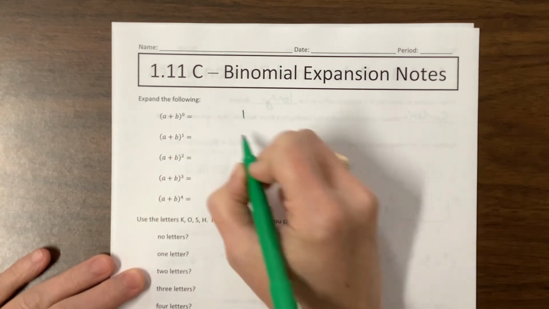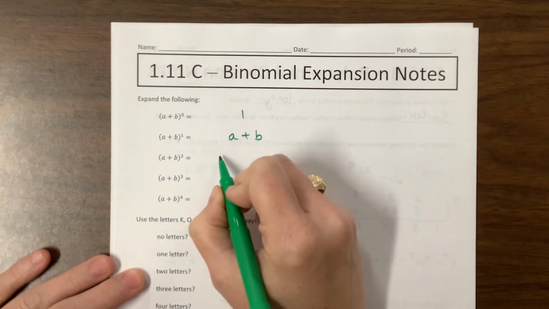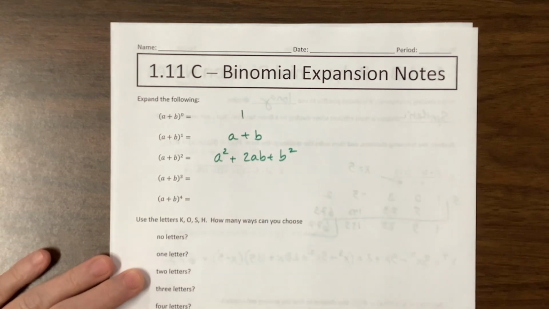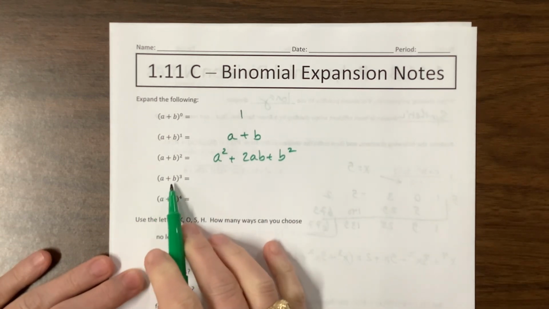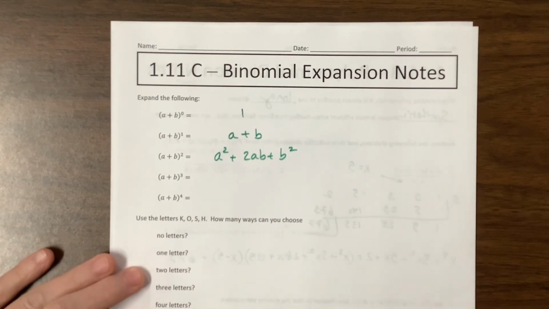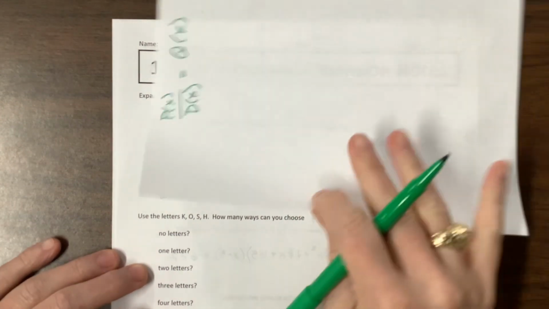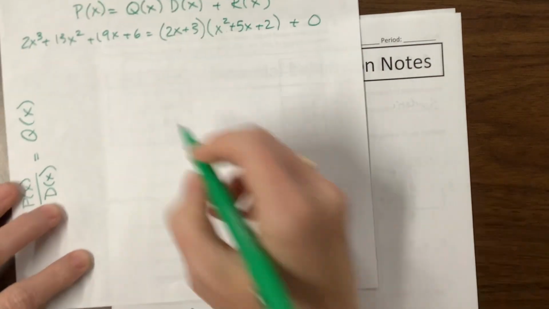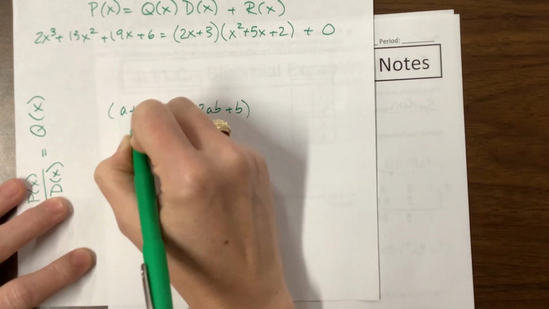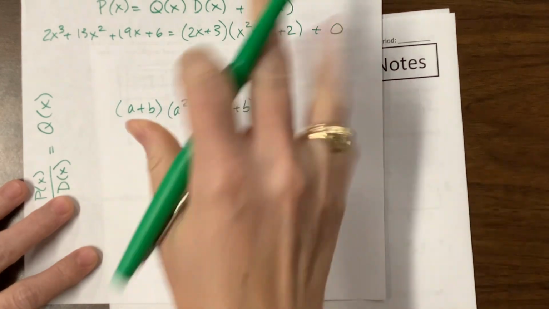If I have a plus b to the first power, it's just equal to a plus b. And then when I have this one, we know it's a squared plus 2ab plus b squared. Now a plus b to the third is a plus b to the second times another a plus b. This video would get really long if I showed you how to FOIL that out. Basically, pulling the scratch paper from the last video, if I have a squared plus 2ab plus b squared and I want to multiply it times a plus b, that would be a plus b cubed. I can multiply all the way through and combine like terms.